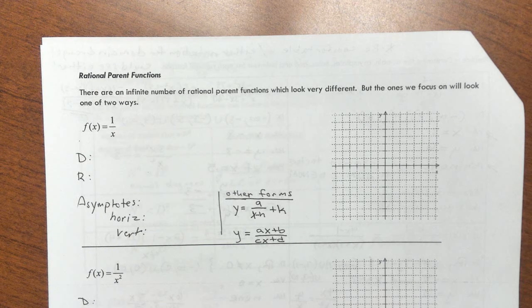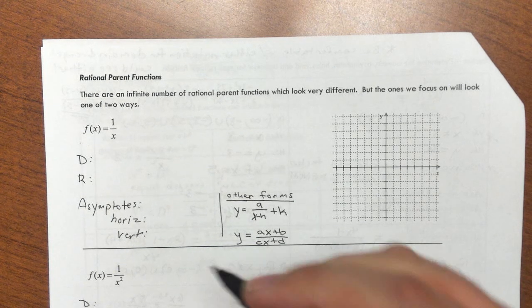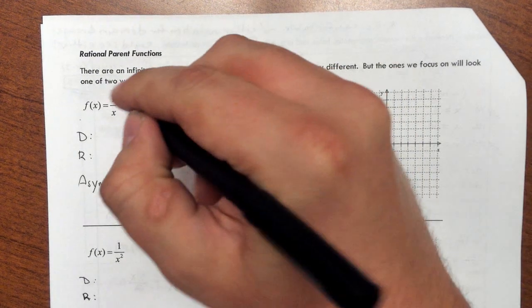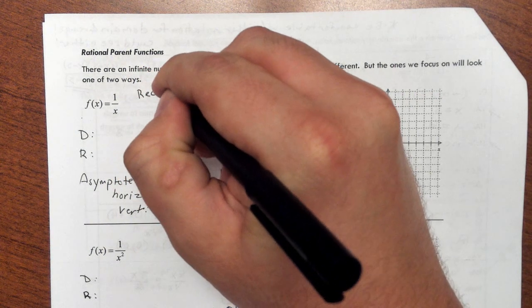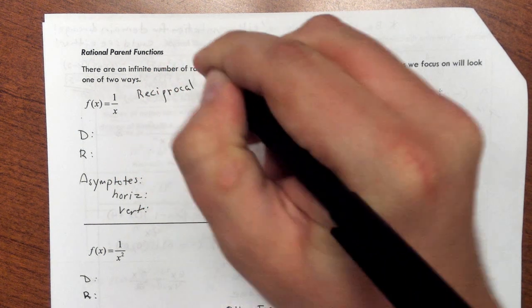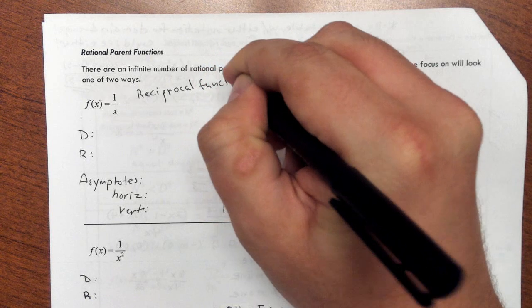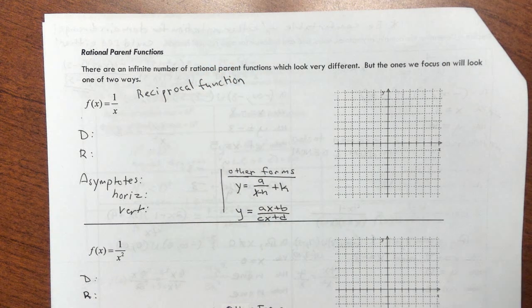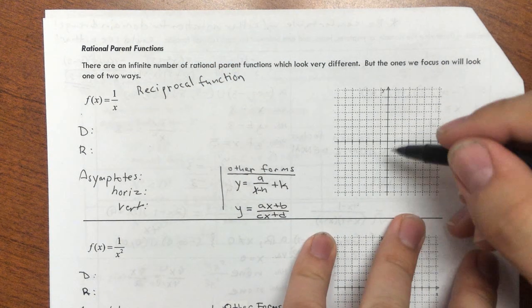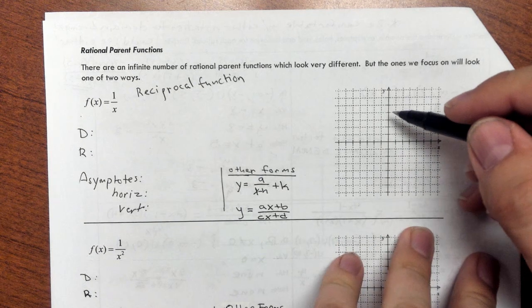The first parent I want to deal with is f of x equals 1 over x. And this is often called the reciprocal function. I'll write that down. And what you can do here, if you want to graph this, you can just think about, well, what happens when you plug in different values for x.